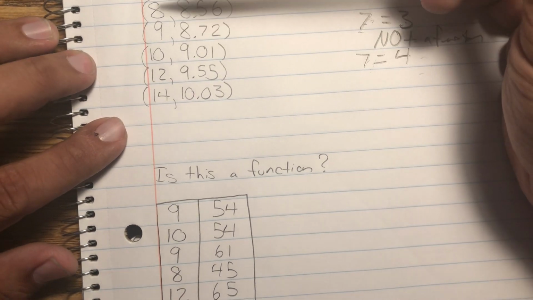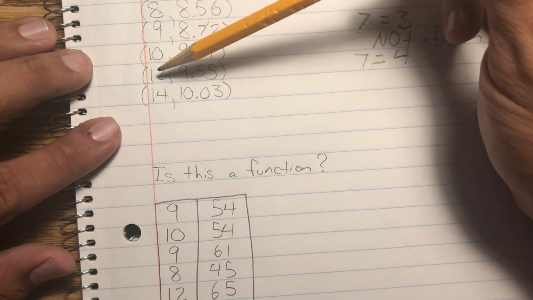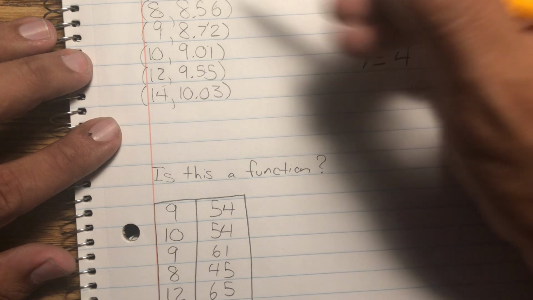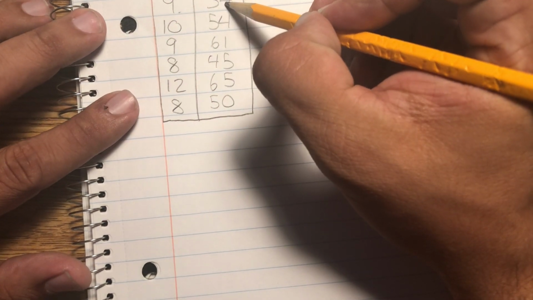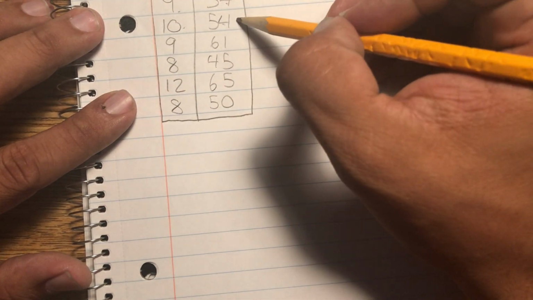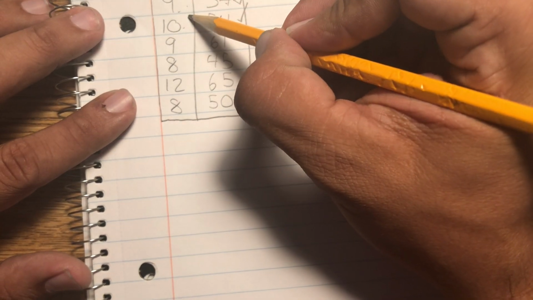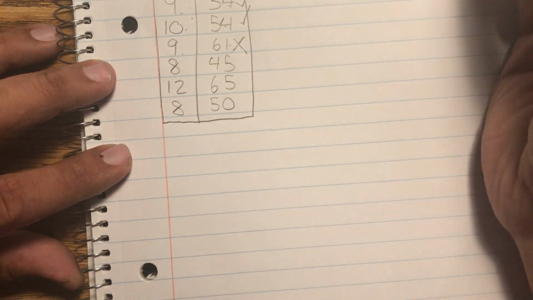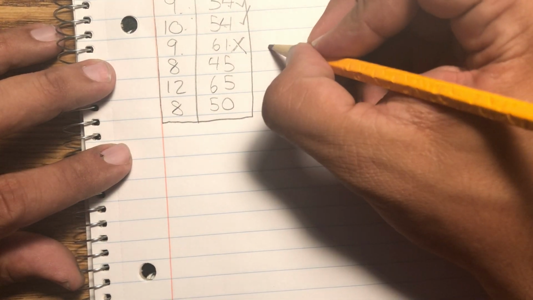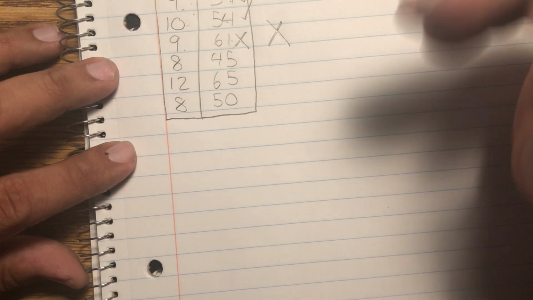Okay, so the answer to 8 is this. The answer to 9 is this. The answer to 10 is this. The answer to 12 is this. The answer to 14 is this. That's a function. Now look at this next one. The answer to 9 is 54. The answer to 10 is 54. That's still okay. That's totally allowed. What you're not allowed to tell me is that the answer for 9 is also 61. That's a no. That means that this is not a function. And that's how you determine if something is a function or not.